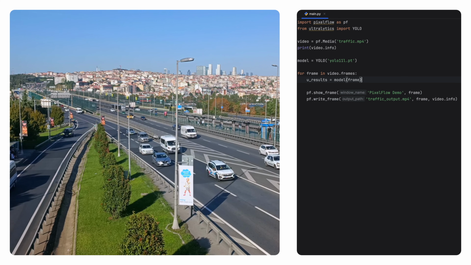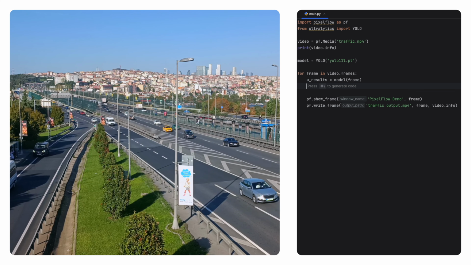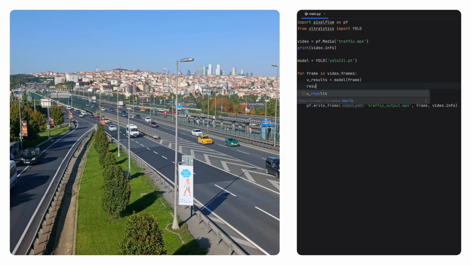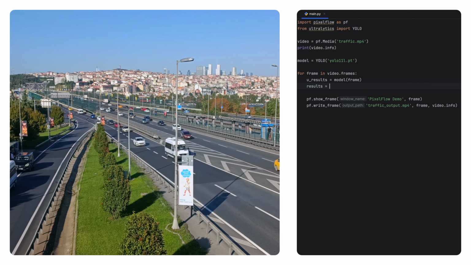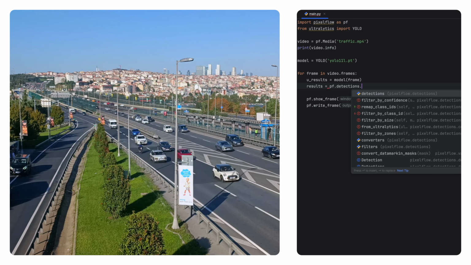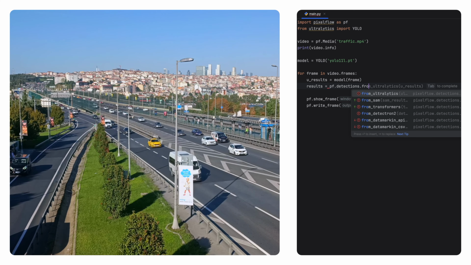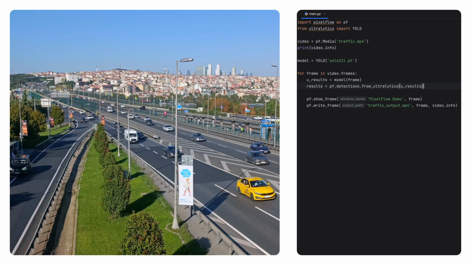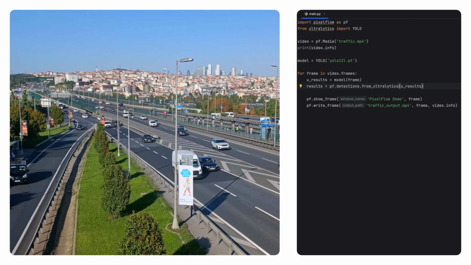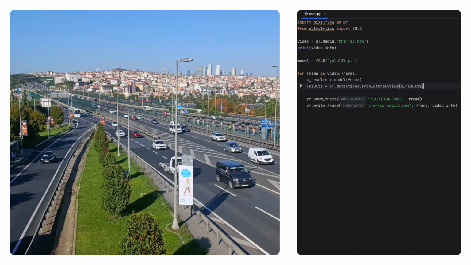Now here's where PixelFlow really shines. We need to convert these Ultralytics results to PixelFlow's unified format. So I'll use pf_detections.fromUltralytics and pass our Ultralytics results. This conversion is what makes PixelFlow framework independent. Whether you're using Detectron 2, YOLO, Transformers, or SAM, PixelFlow can work with them all. Perfect. Now I have my detections in PixelFlow format, so let's start annotating.